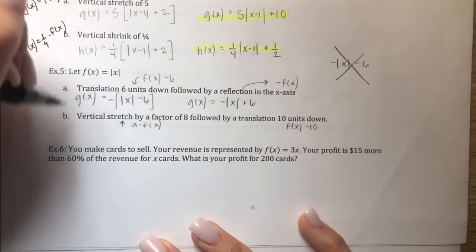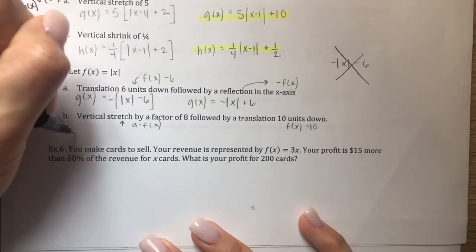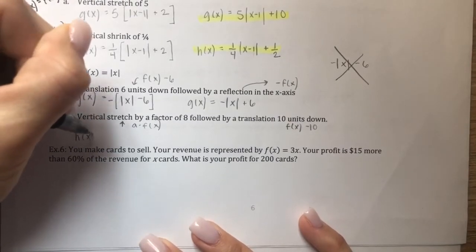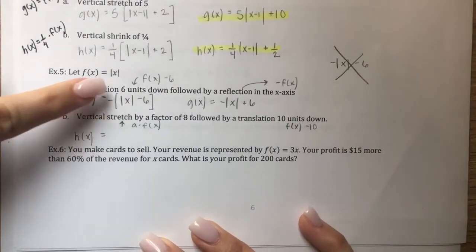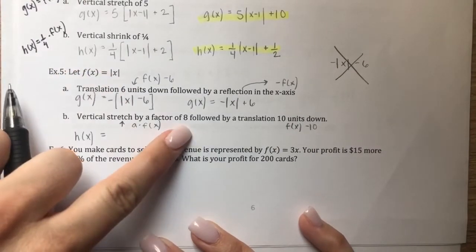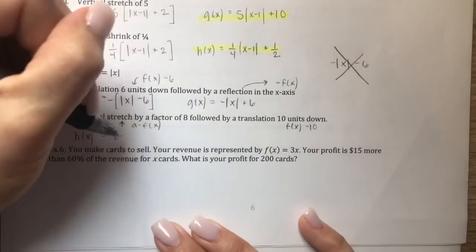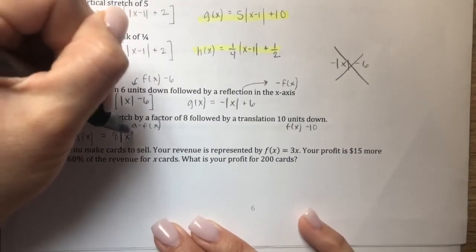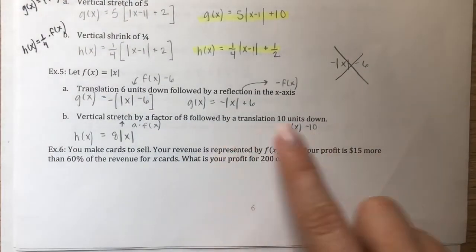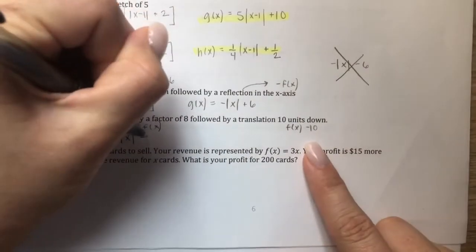So my function was f of x equals the absolute value of x. I'm going to call my new function h of x. And if I want to stretch the absolute value of x by a scale factor of 8, that looks like 8 times the absolute value of x. And then if I want to translate 10 units down, it'd be minus 10.